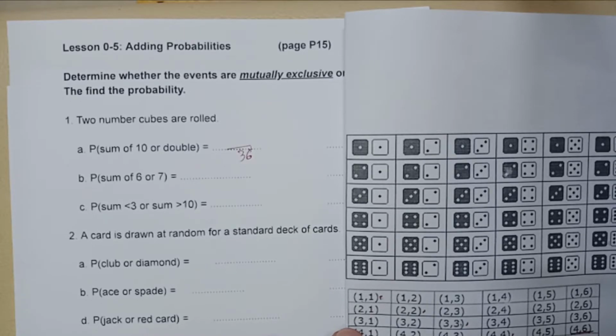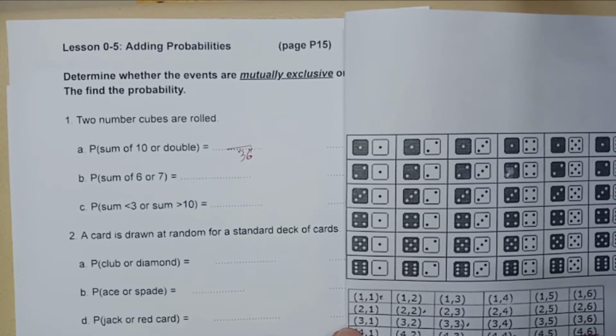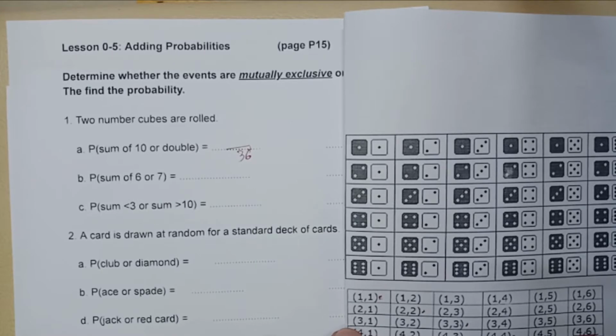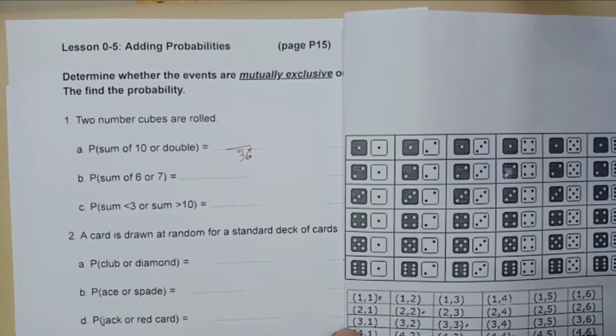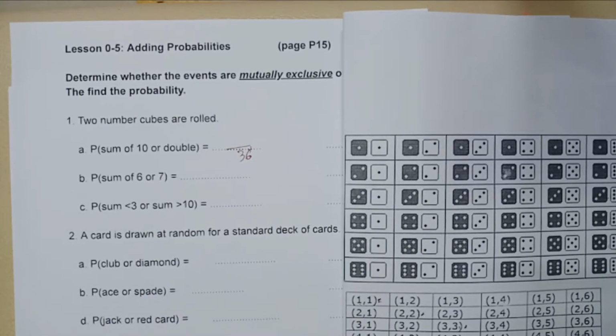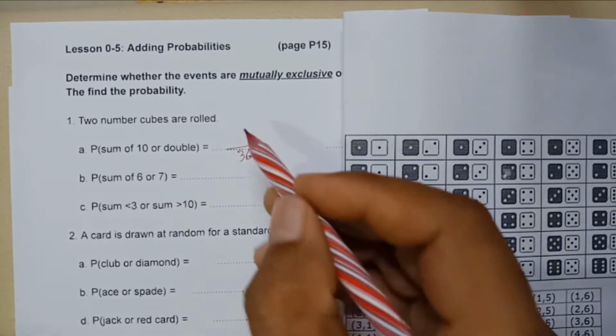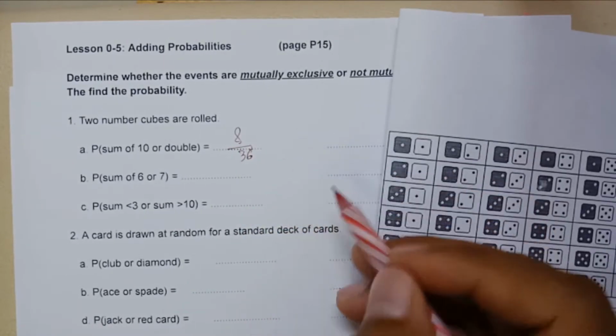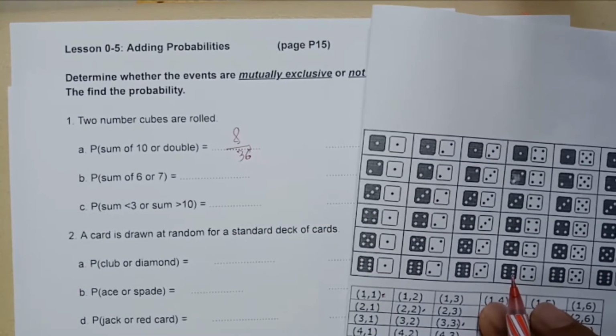And for the 10, you have 1 2, because this one you already counted. So 6 and 2, you have 8. So 8 over 36, simplified, you will have 2 over 9. So you will have 8 over 36 or 2 over 9.